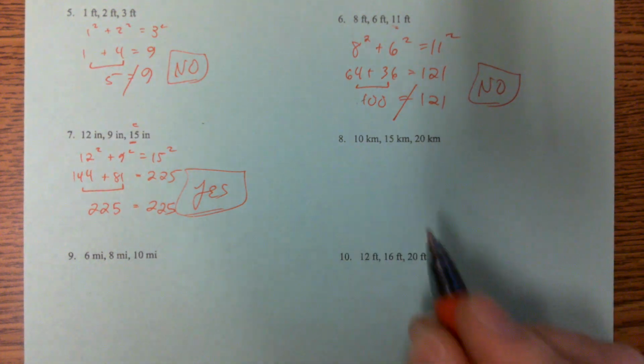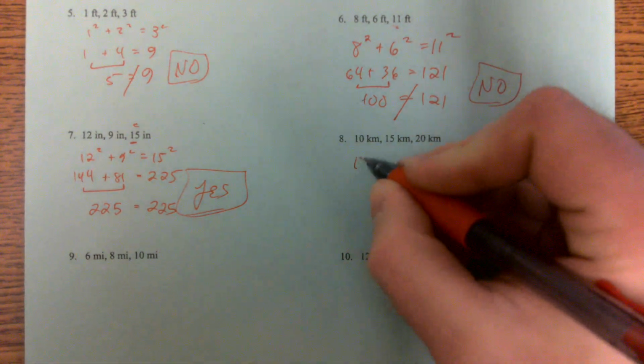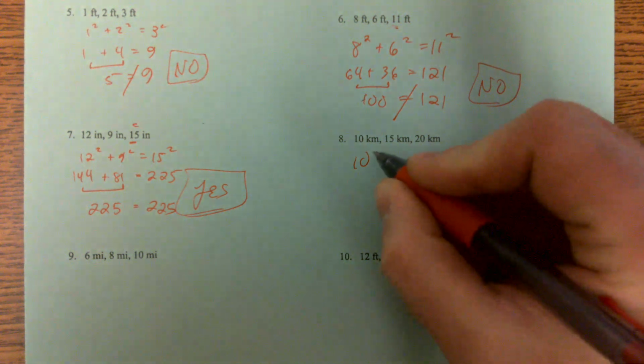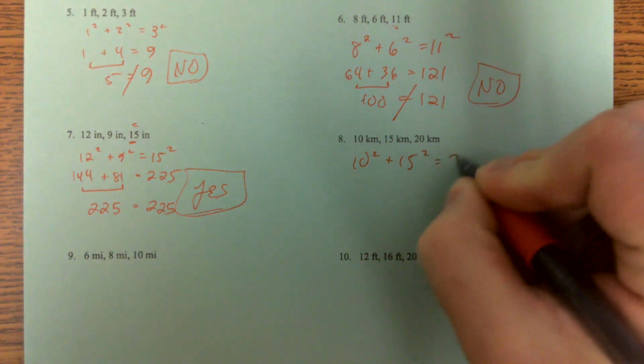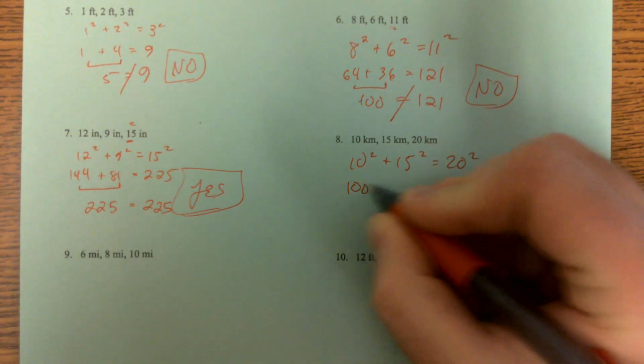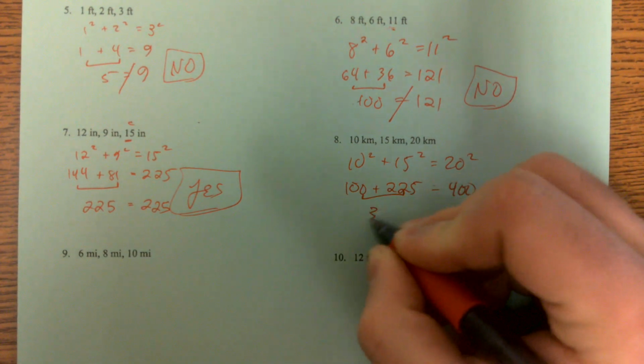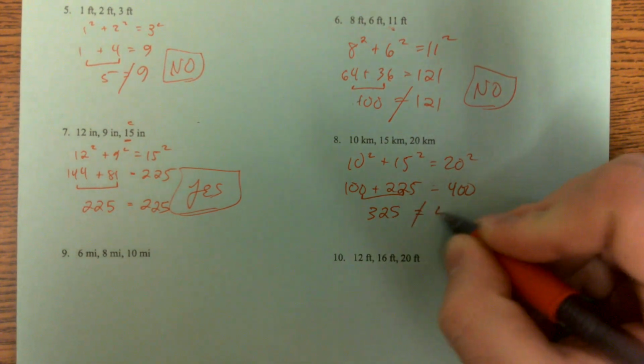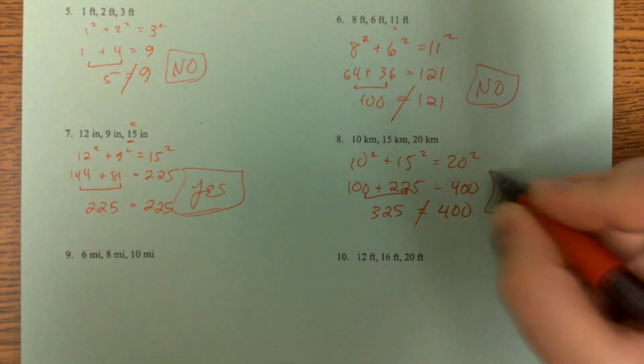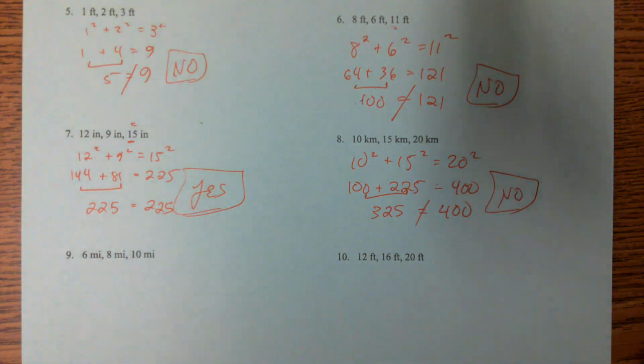Over to 8, we might need our perfect square chart for this, but that's okay. What is that? 10 squared plus 15 squared equals 20 squared. 100 plus 225 equals 400. Add those together to get 325. That is not equal to 400. So this is not a right triangle.